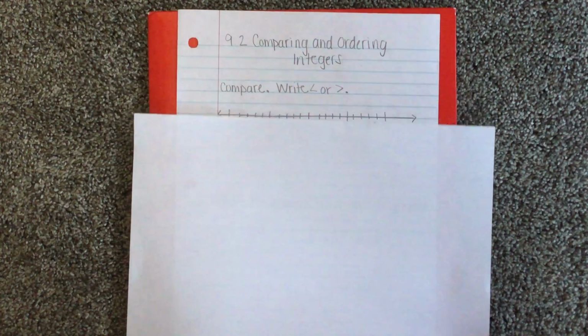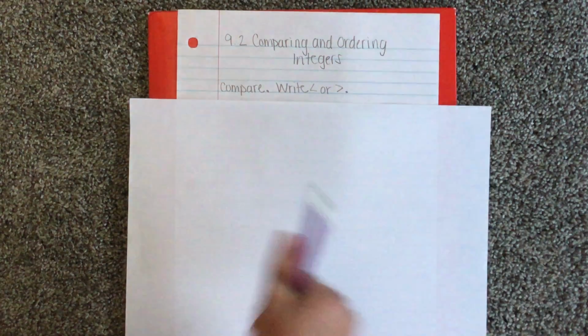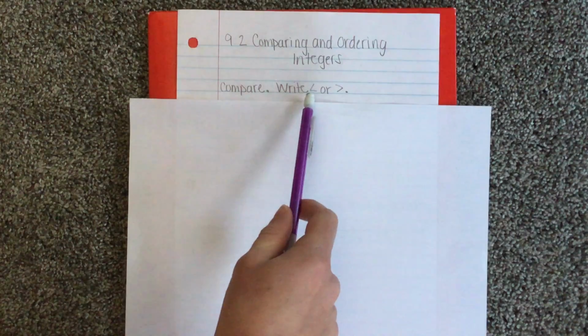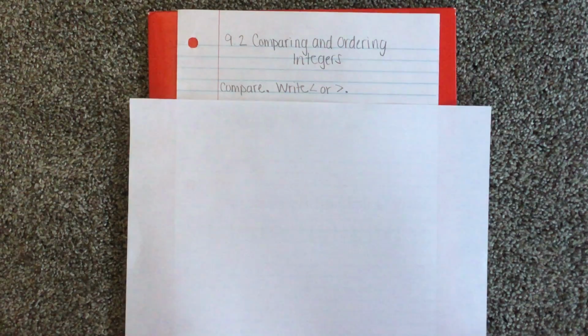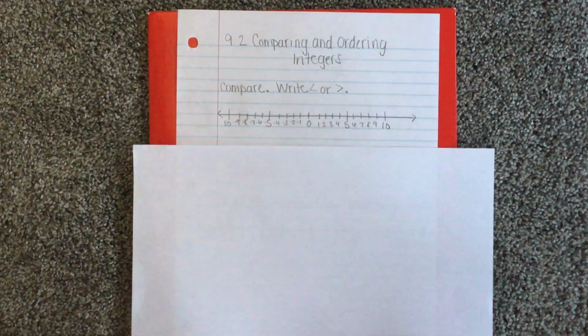If I go too fast, please push pause and catch up. And there are going to be times in this video where I ask you to pause and try problems without me. Okay, comparing and ordering integers. Let's start with compare. The directions will say compare, write a less than or greater than. Also in your math notes, put a number line that goes to 10 on both sides of 0.